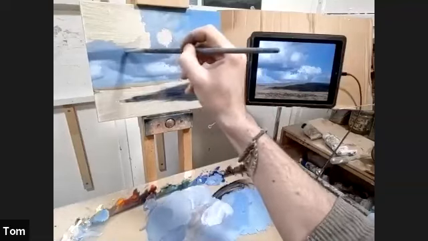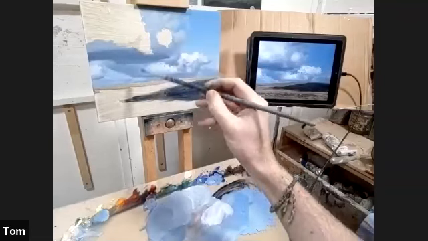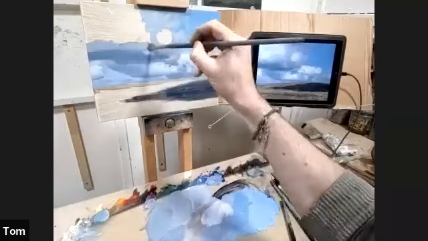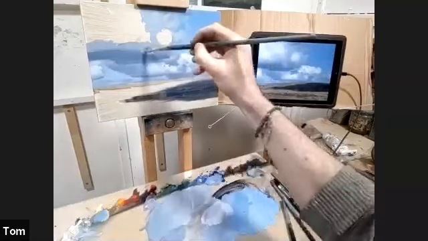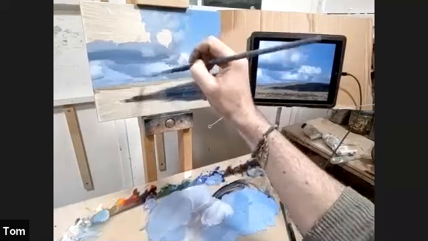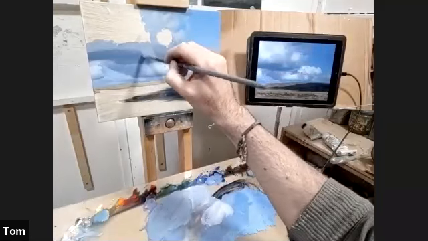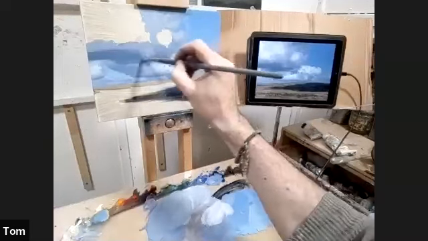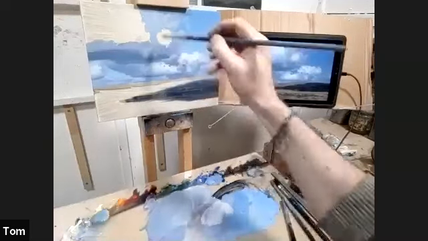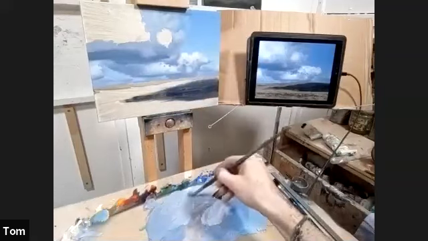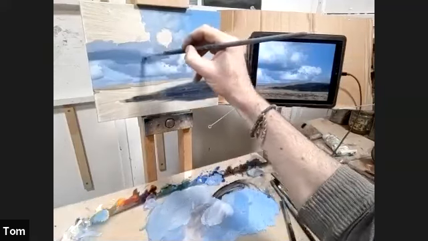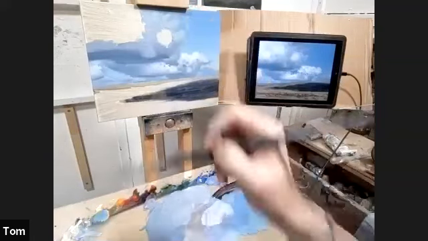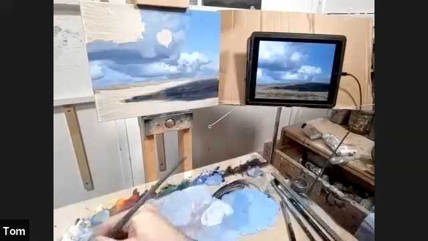So I'm letting it transition over that dark area so it looks like it's in front. Need to blend that. And start working my way up. A bit lighter.